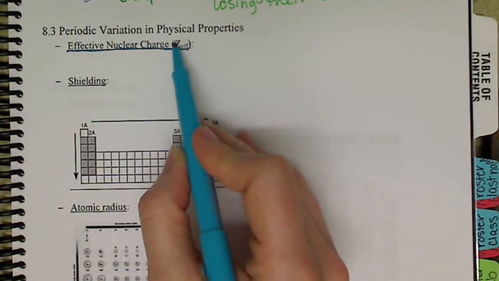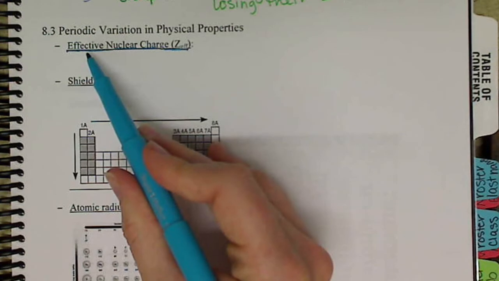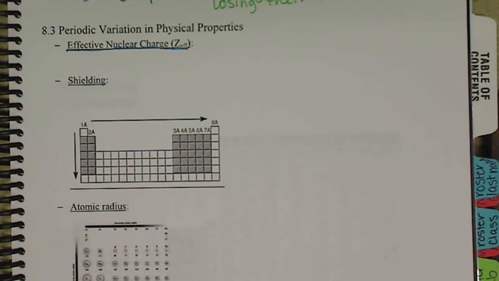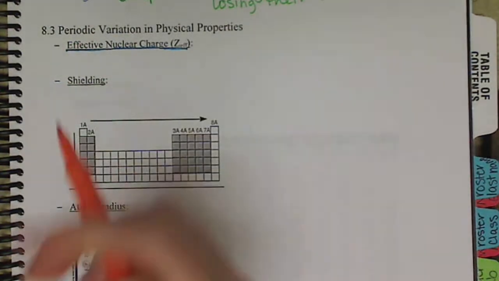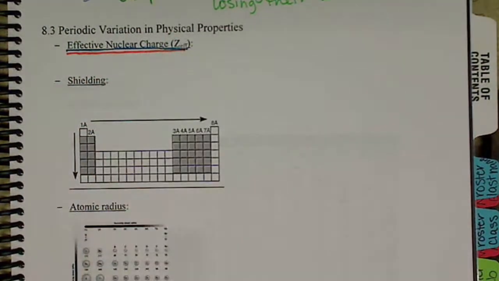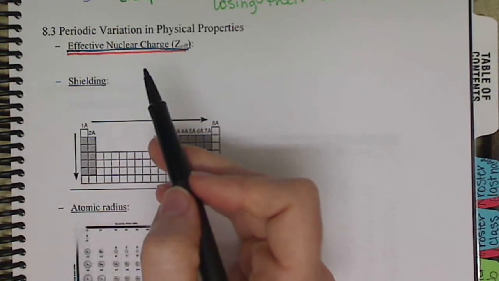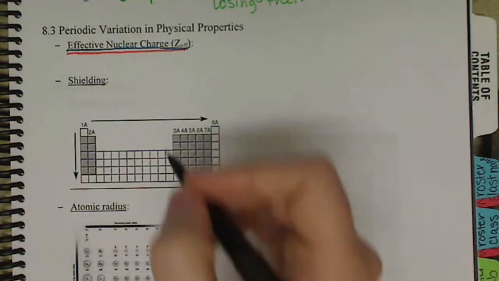Okay, we give it the symbol of Z for our atomic number, our protons, and then EFF for the effective nuclear charge. So it's the effective charge that the protons in the nucleus are acting on our electrons. This is by far the most important periodic trend that we're going to talk about. It actually dictates almost all of the other trends. So our effective nuclear charge is essentially the amount of positive charge that our electrons are feeling, they're experiencing, they're being attracted to.